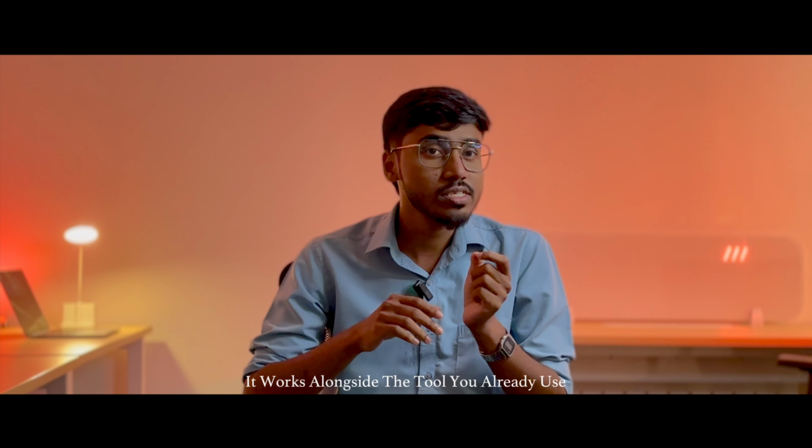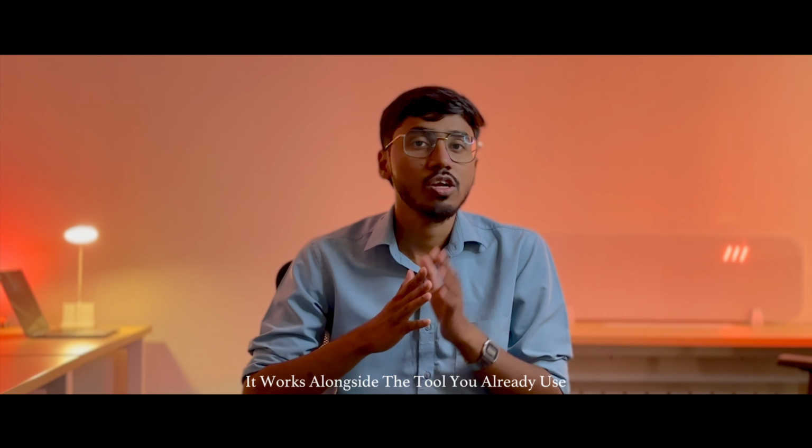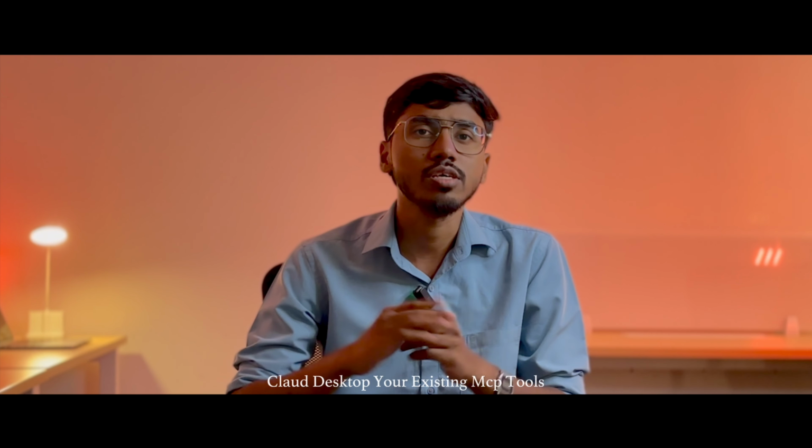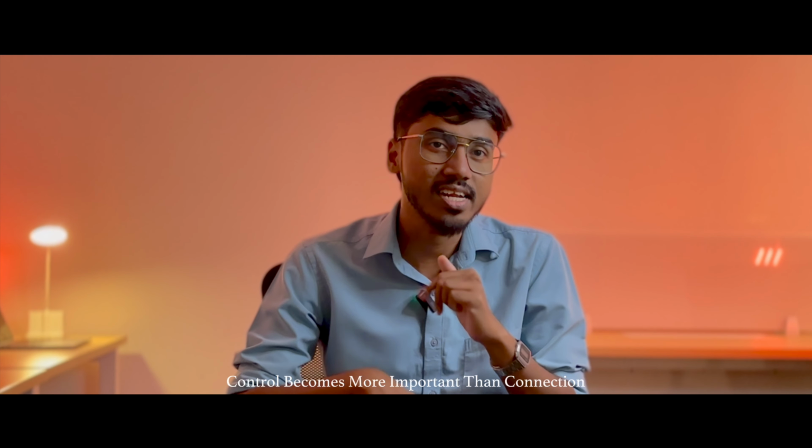Most importantly, it works alongside the tools you already use. Claude Desktop, your existing MCP tools, your existing workflow, nothing gets replaced. You simply gain visibility and control. Because once your AI can access everything, control becomes more important than connection.